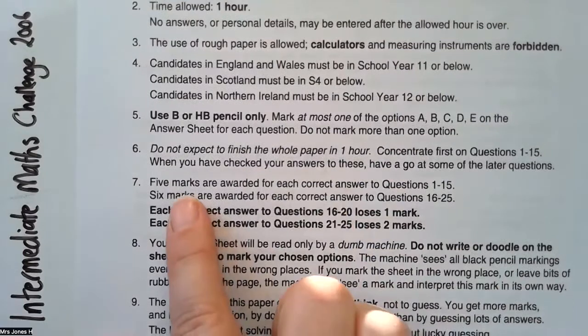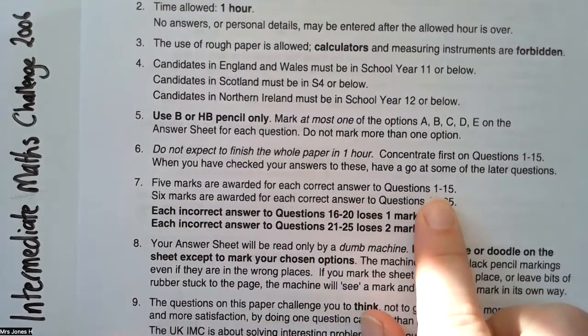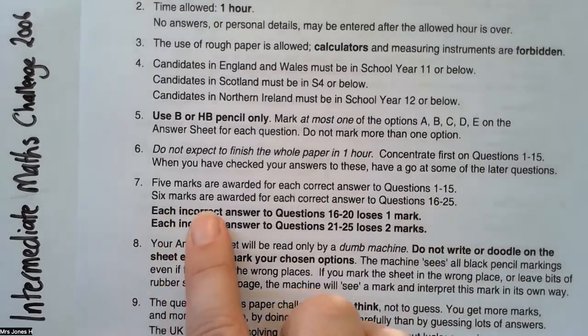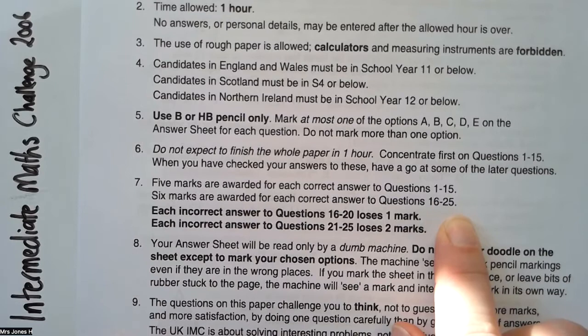There are 5 marks awarded for each correct answer to questions 1 to 15. There are 6 marks awarded for each correct answer to questions 16 to 25.